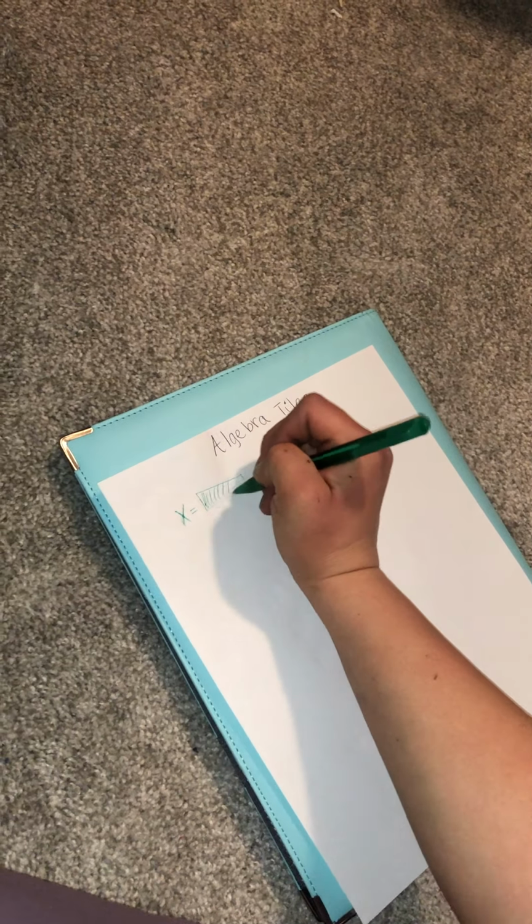Sorry, I wrote it in blue pen, but this is still negative. So we're going to draw 7, and then we're going to draw, remember these are red, 5 red.